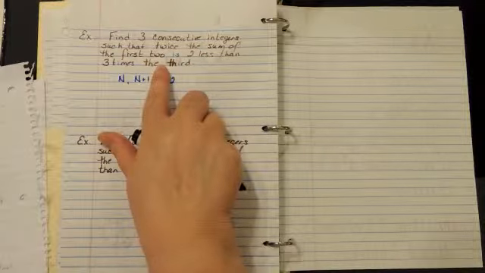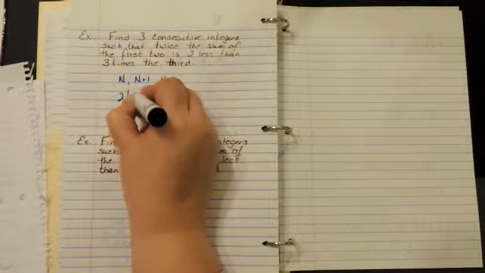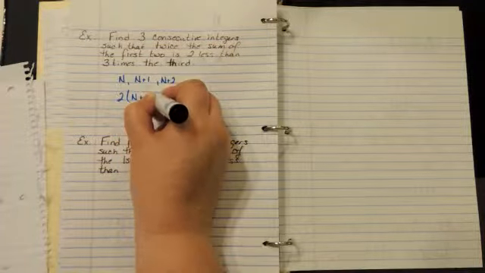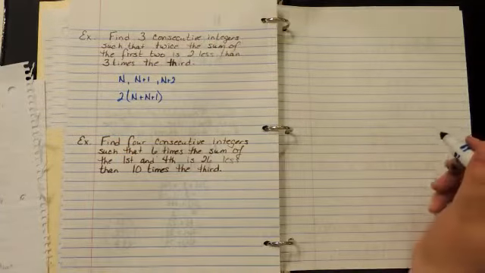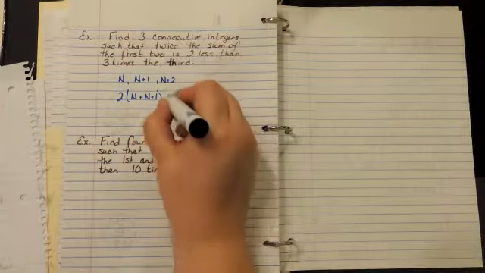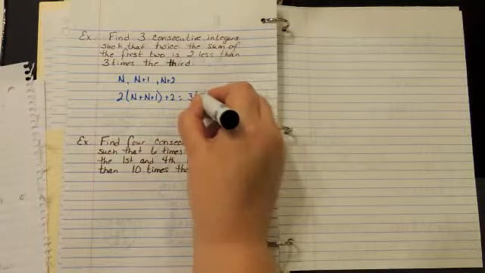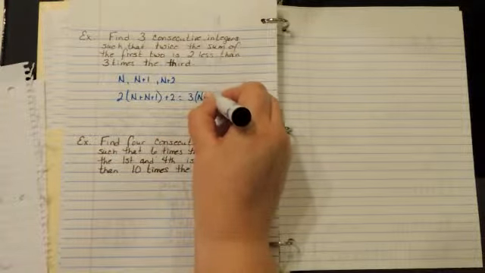Twice the sum of the first two, so 2 times the sum of n plus n plus 1, is 2 less than 3 times the third. So if we add 2 to this side, it's going to equal 3 times the third integer, which is n plus 2. Okay, so that's our equation.